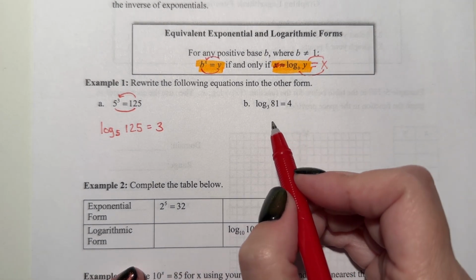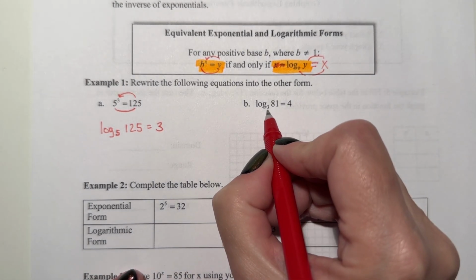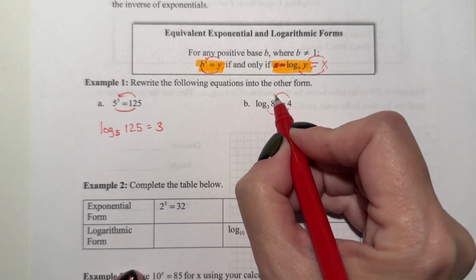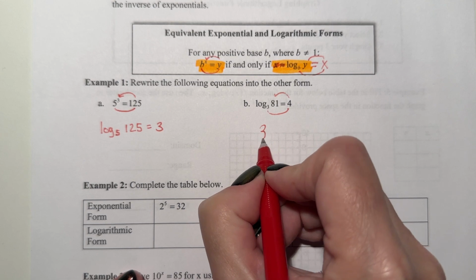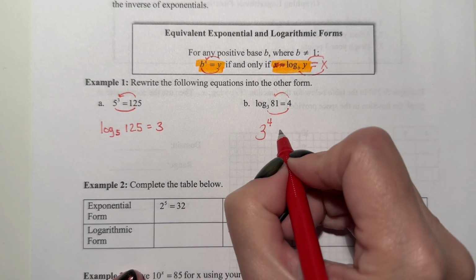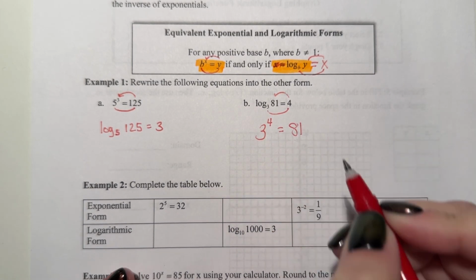Now, what if I'm in log form and I want to go to exponential? Again, I'm going to start with the base. I'm going to go around to the 4 and then to the 81. So this will be 3, and you have to write this as a superscript, a little smaller, a little higher, equals 81.